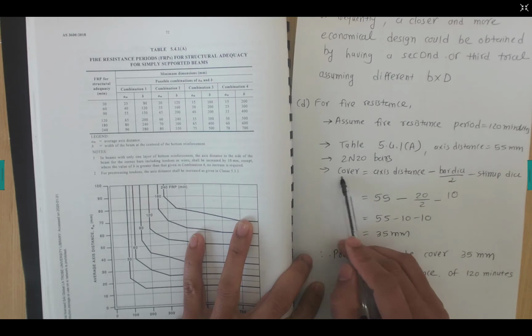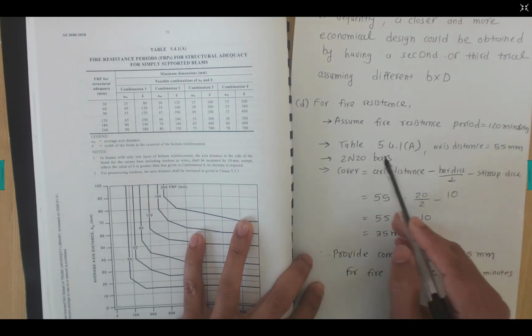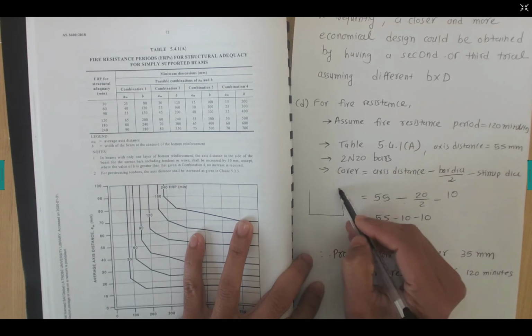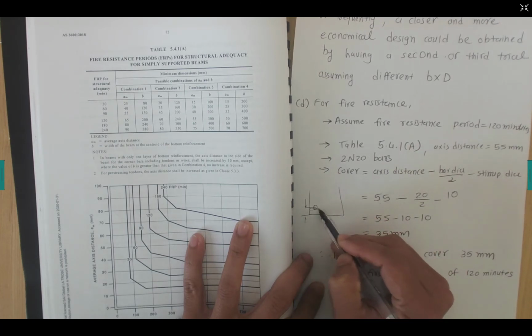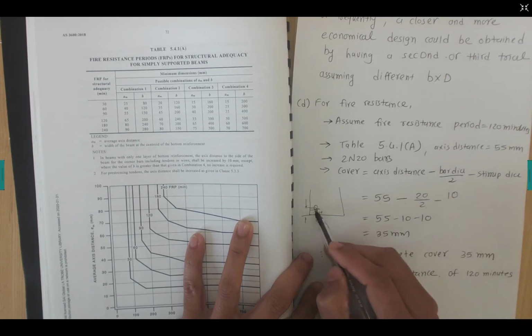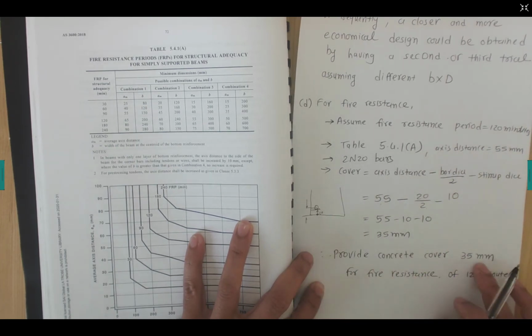To find the cover for fire resistance, we take the axis distance away from the bar diameter, so we deduct the bar diameter divided by 2 and the stirrup diameter of 10. I get 35 millimeters. So we should provide a cover of 35 millimeters for fire resistance.